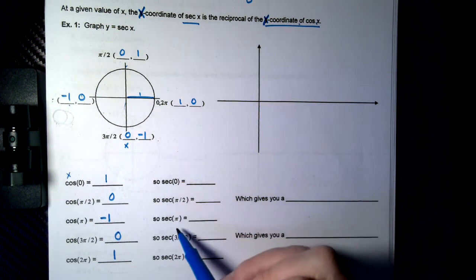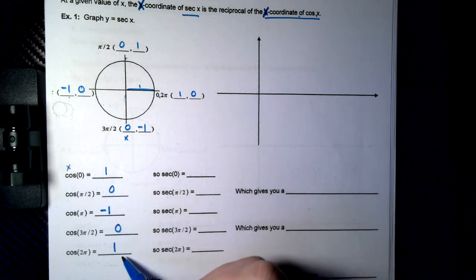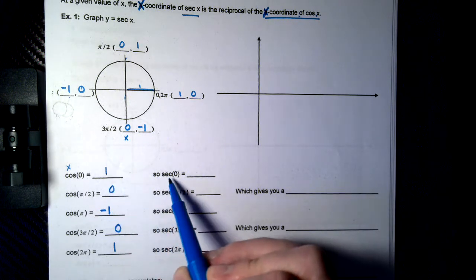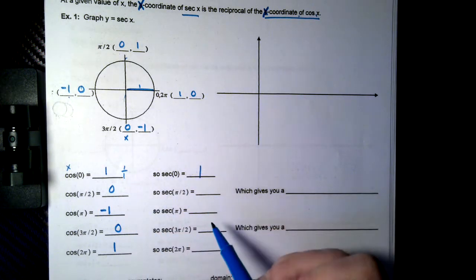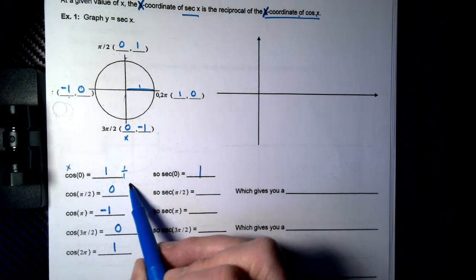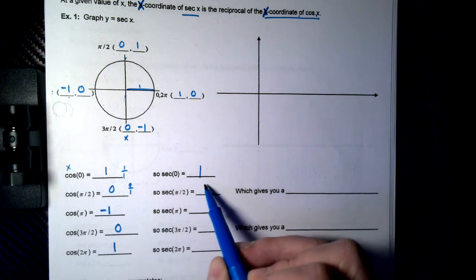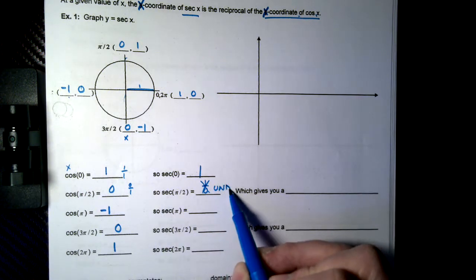The secant is the reciprocal of each one of these answers. So by knowing this, the reciprocal of 1, well, that's 1/1. The reciprocal is still 1. When you have 0, that's technically 0/1. When you do the reciprocal, you get 1/0. That is undefined.